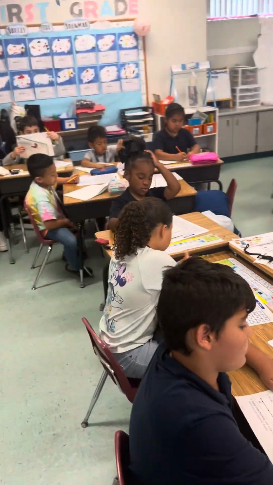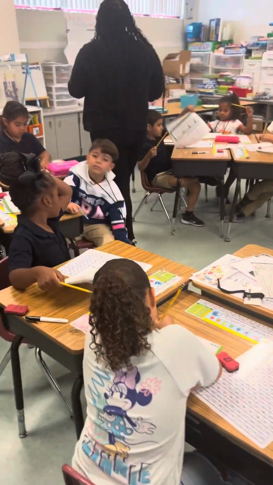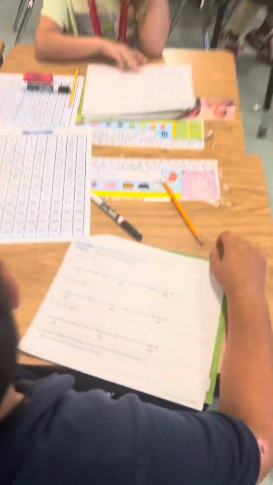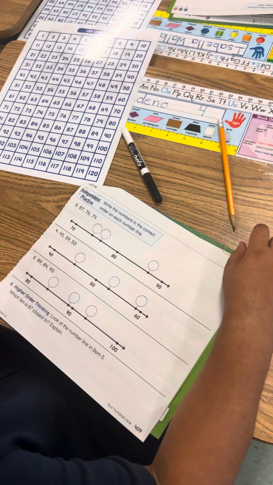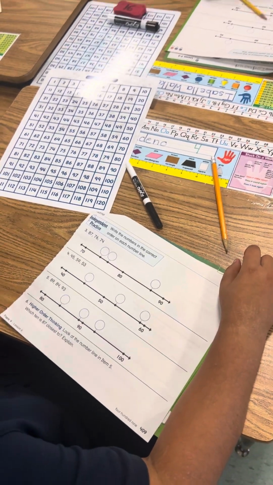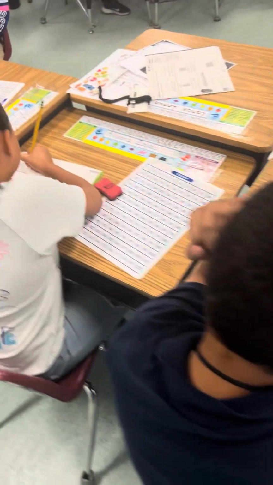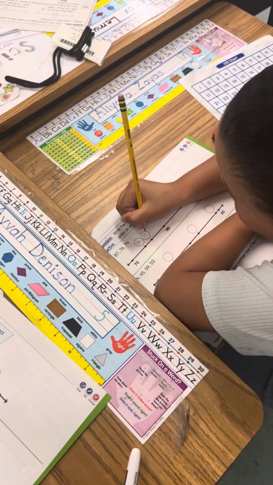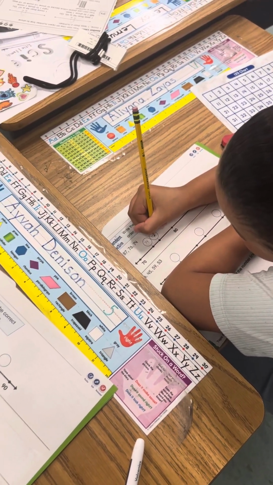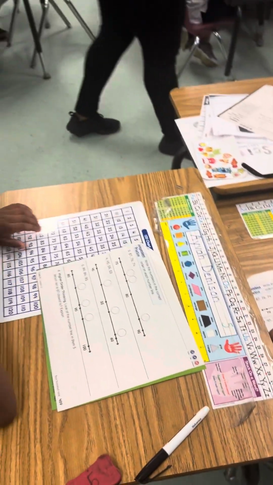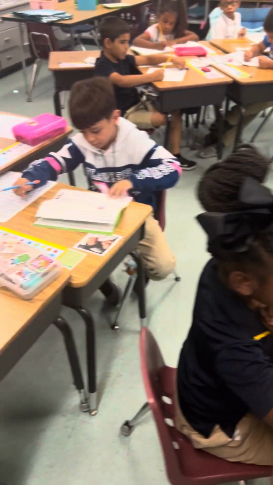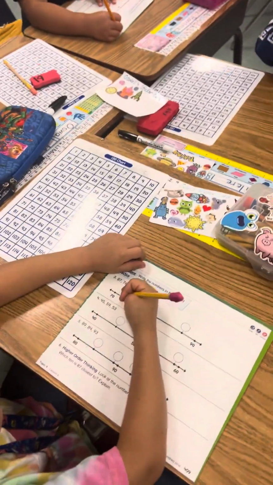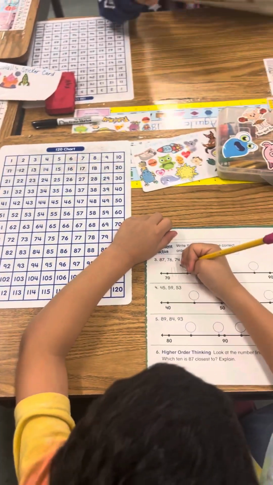Look at the numbers and place them in order on the number line. Remember, you can look at your 100s chart on your table for support. I will walk around and check. After I check your work, you can then complete problems 4 and 5. You're plotting the numbers on the number line yourself, independently. Let's see if you can do it.